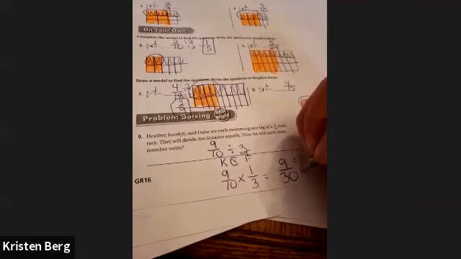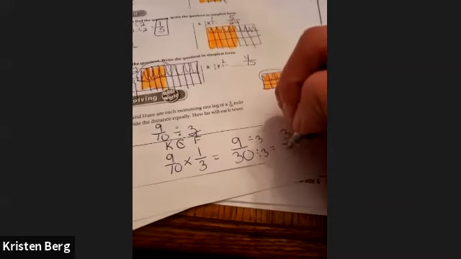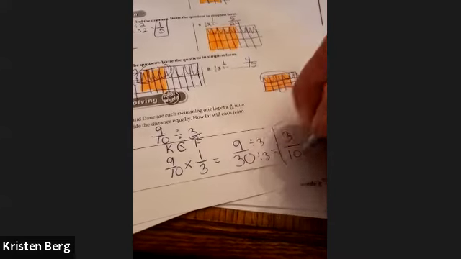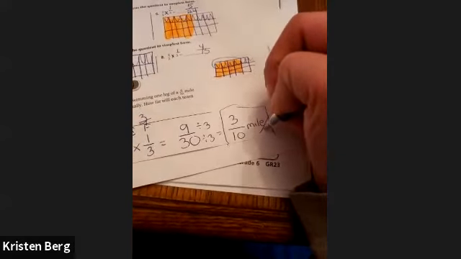And what can go into both of these? 3 could go into both of these. So 3 goes into 9 3 times. And how many 3s go into 30? That would be 10. So each one would get 3/10 of a mile per person. So that is how you do that.